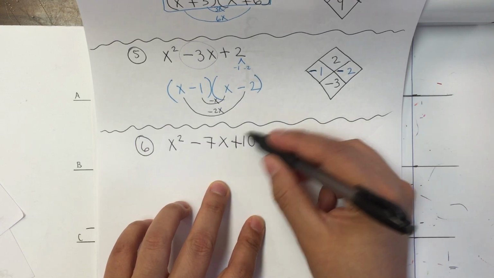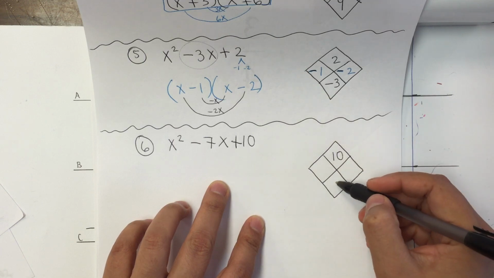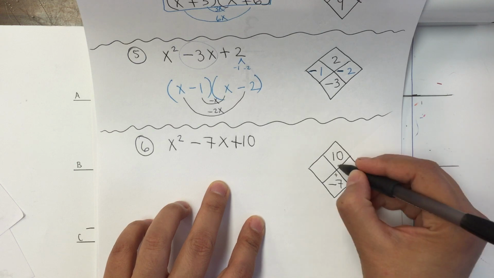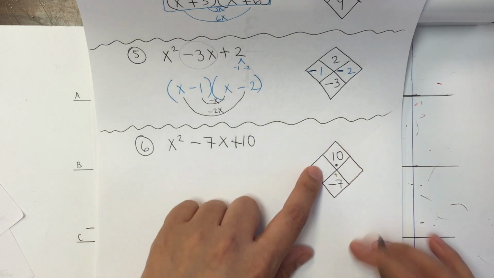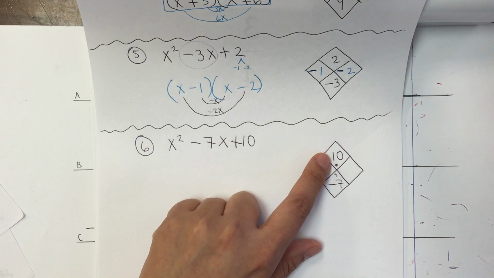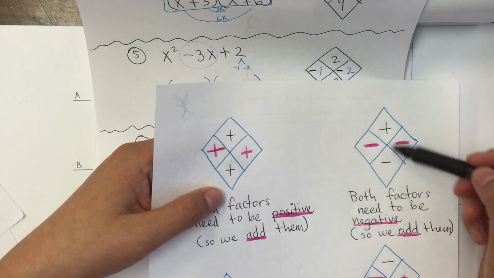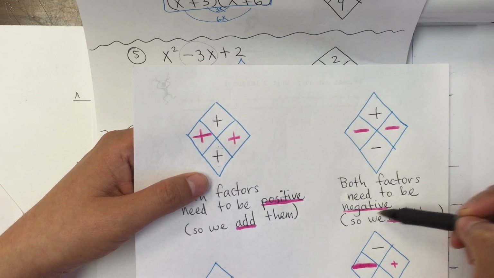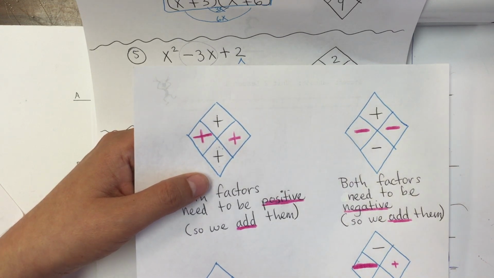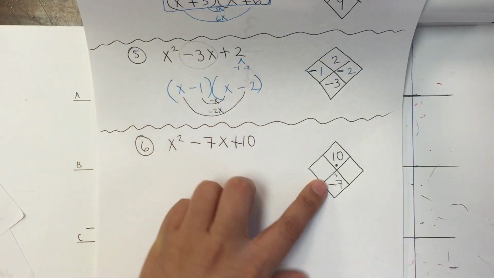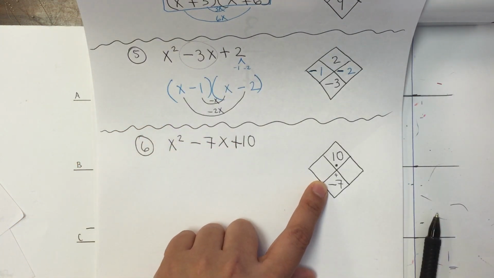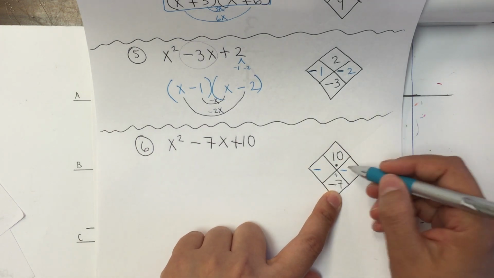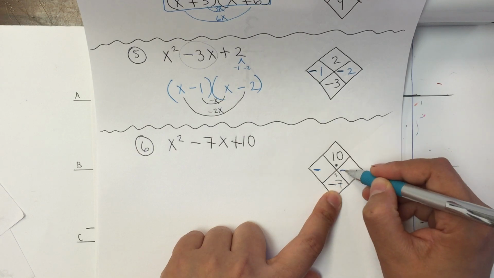So in here we will have positive 10. In the bottom we will have -7. We're finding two factors that equal positive, but then we have a negative at the bottom, so we're going to have both factors being negative, and we're going to add them to get the one in the bottom. So both need to be negative. And what two numbers, and remember we have to add them.